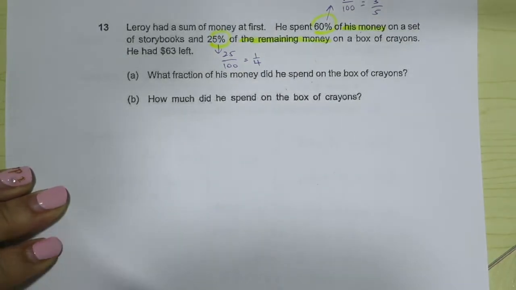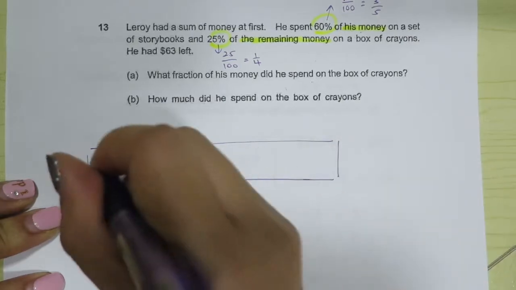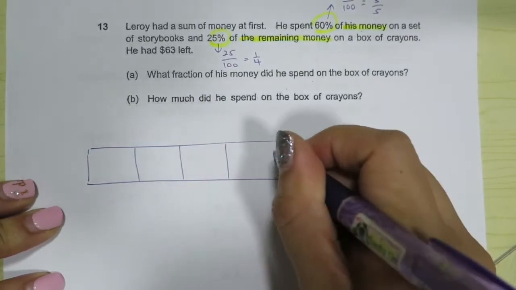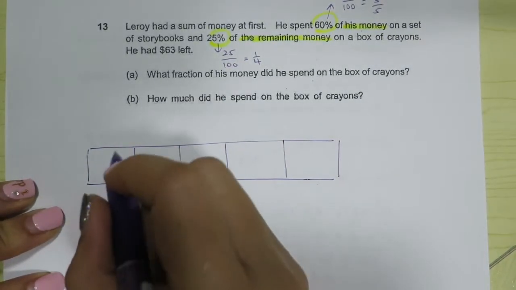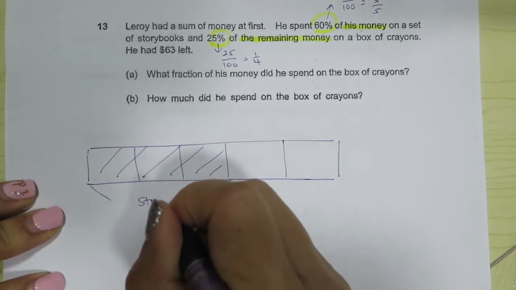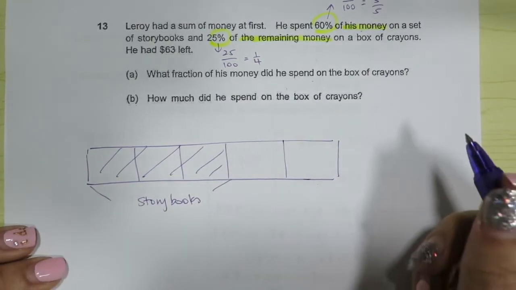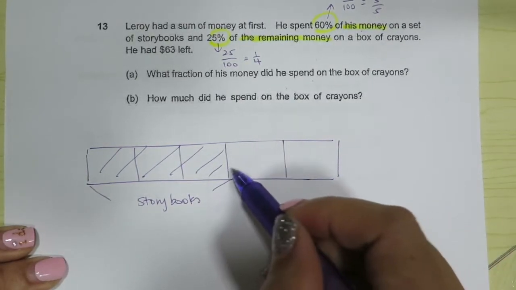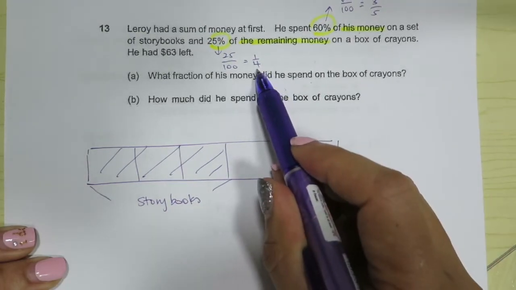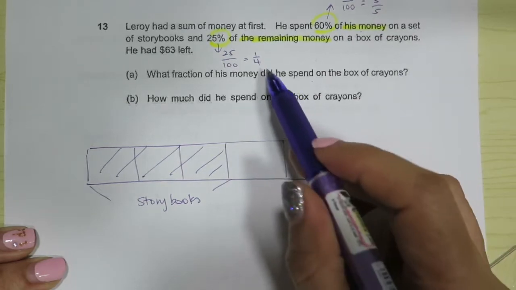So I would draw a model for this. 5. He spent 3 on the storybook. One-quarter of the remaining. So the remainder is here. And they now want the remainder to be 4 parts. So I will have to split the remainder into 4 parts.